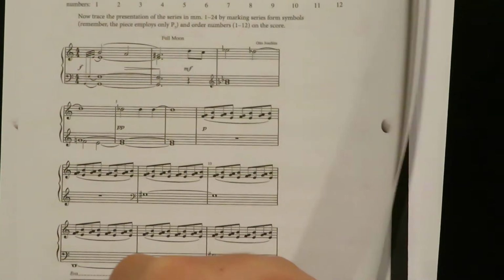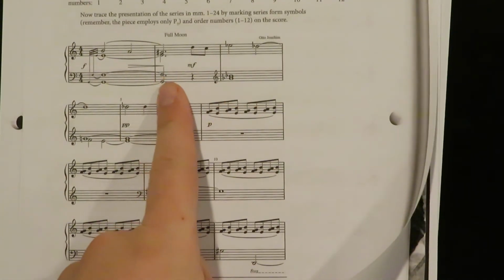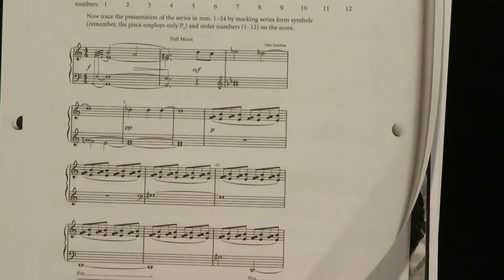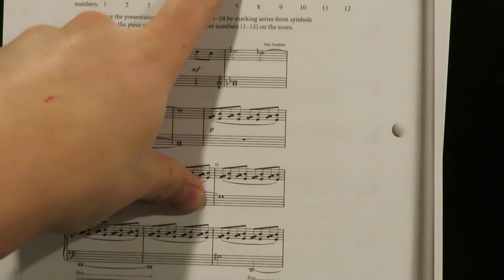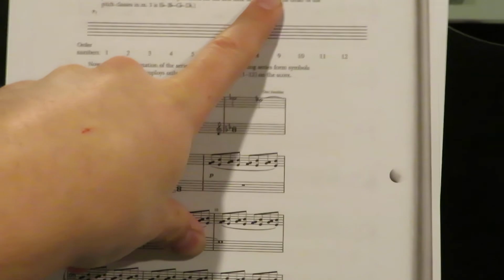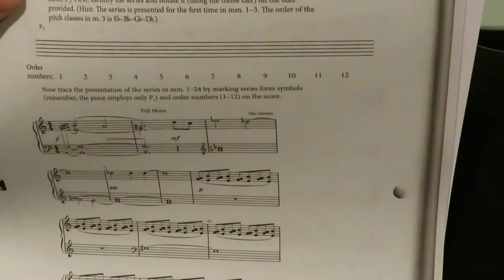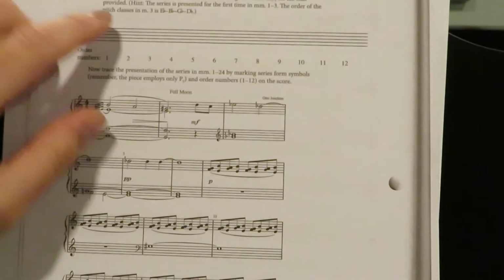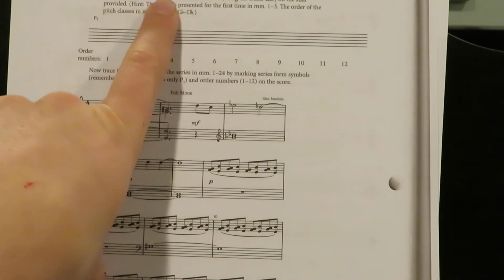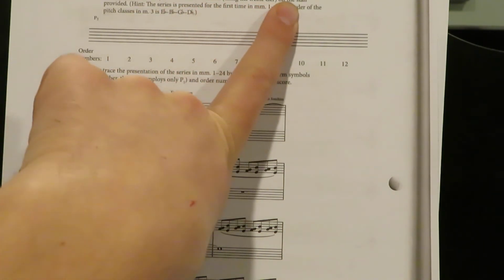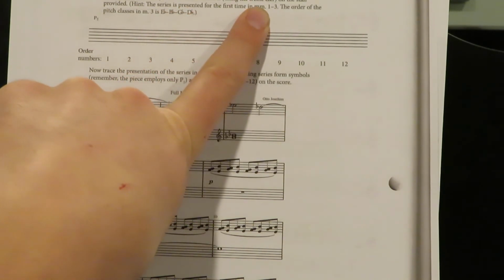Analysis, right? So this is just more analysis of a 12-tone series. This is one where you're gonna have to dig through and find this row. Full Moon is based on a 12-tone series, right? That's what it says up here. It employs a single series from P7. So we know P7 starts on G. First, identify the series and notate it using the treble clef on the staff provided. Hint, the series is presented for the first time in measures 1 through 3.